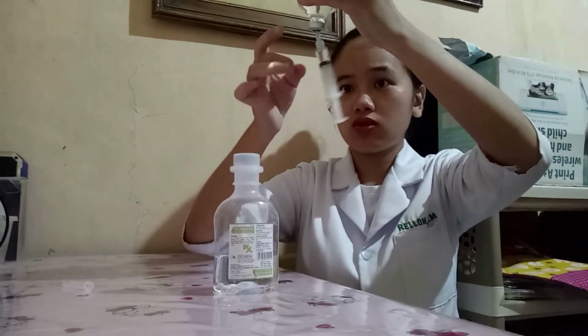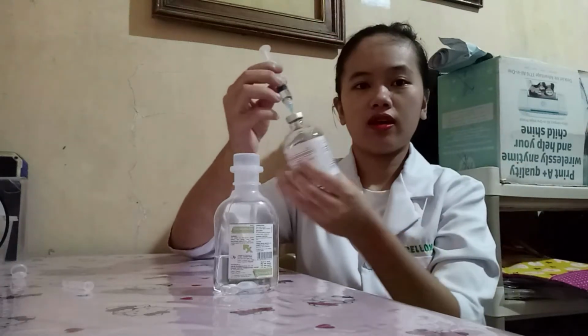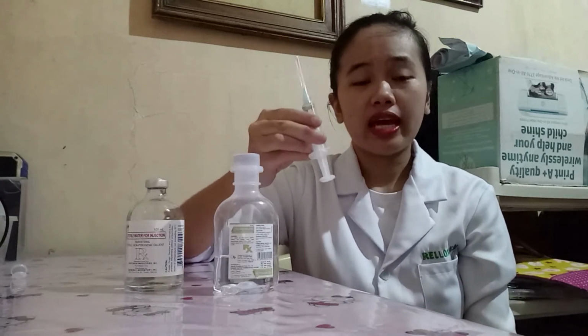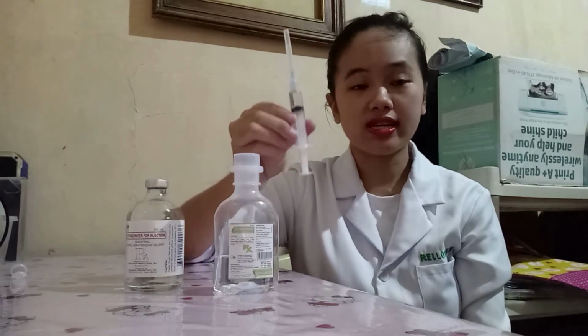And now I'm just going to do like this because there's an air bubble. And after that, I'm going to cover it. So now I have a mixed medication in 1 syringe. So I am ready now to give this medication to my patient. But before that, I'm going to wash my hands first. That's all. Thank you.